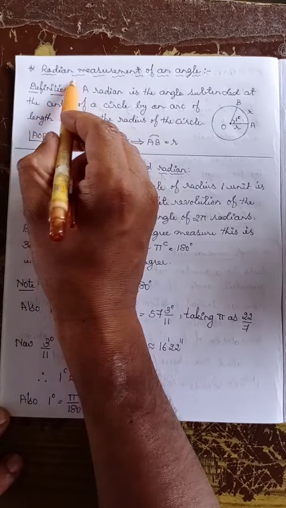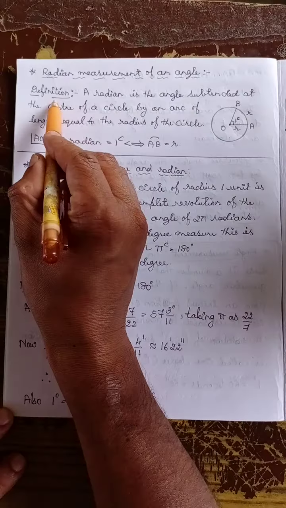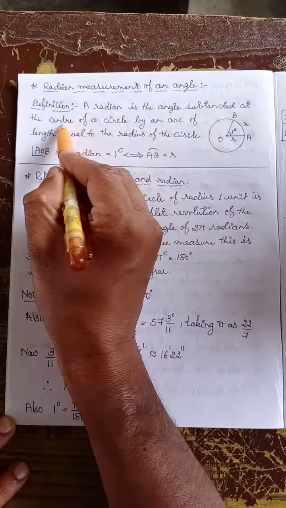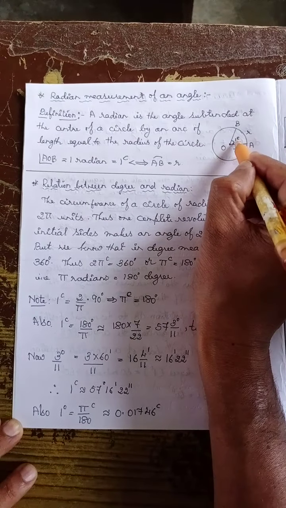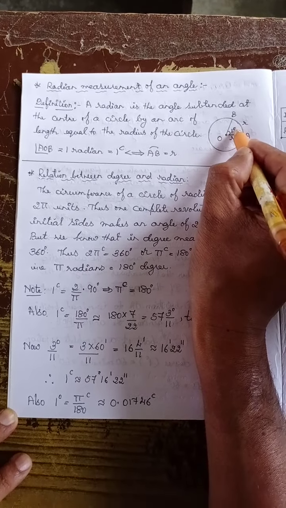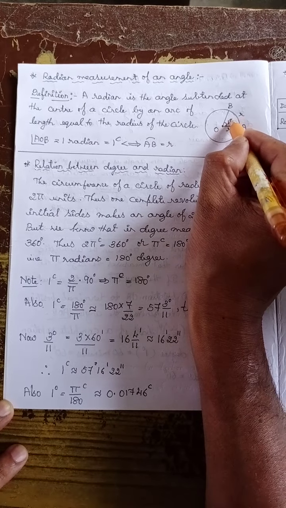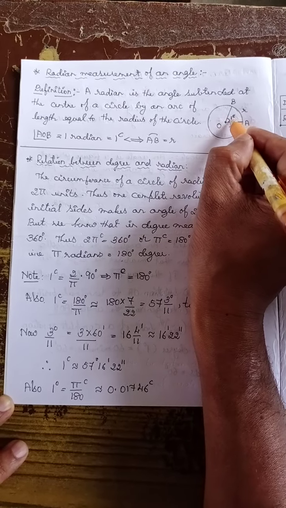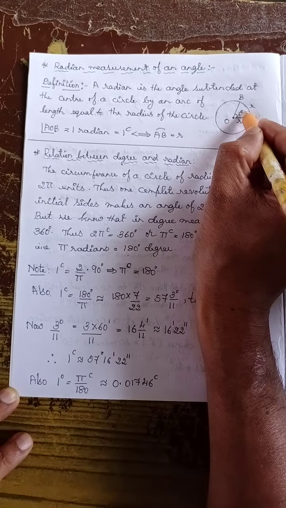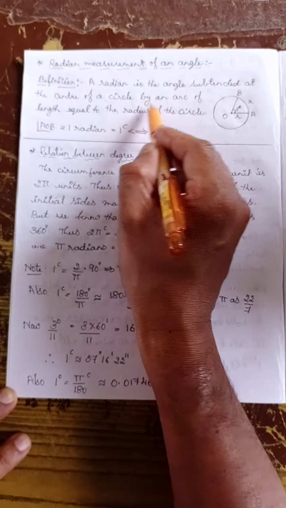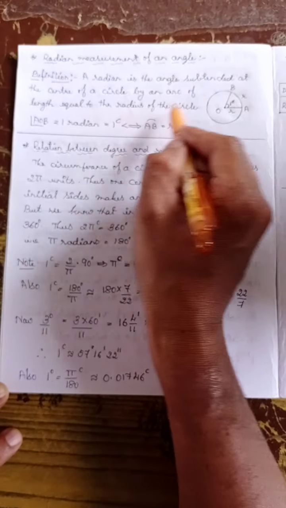Next we see the radian measurement of an angle. We see the definition. A radian is the angle subtended at the center. Here it is 1 radian. I represent it as 1 to the power c, which we can read as 1 radian. If the power c is written in trigonometry, it is 1 radian, or any number of radians. So a radian is the angle subtended at the center of a circle by an arc of length equal to the radius.